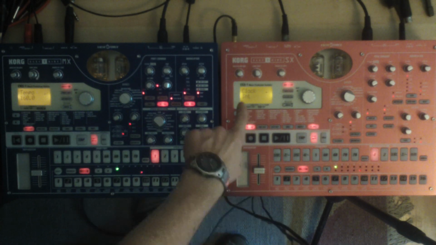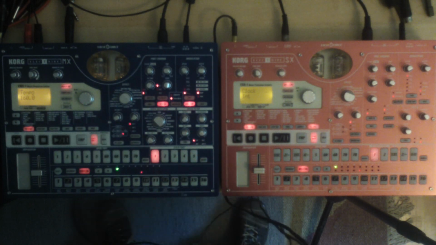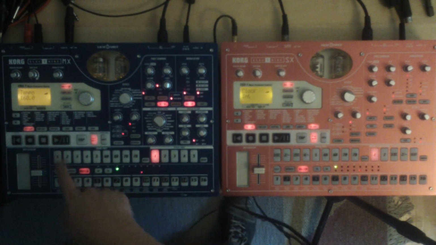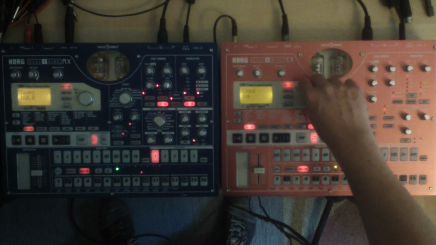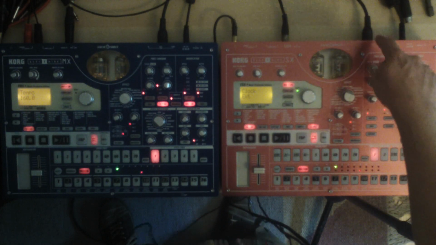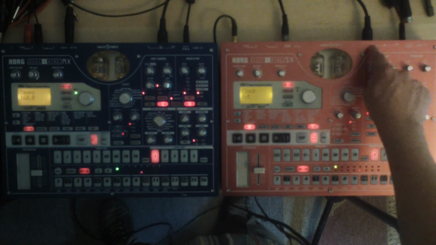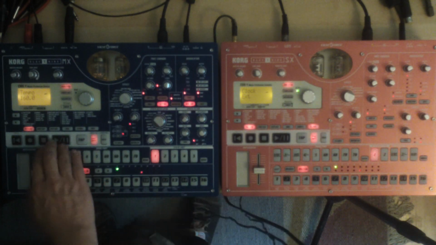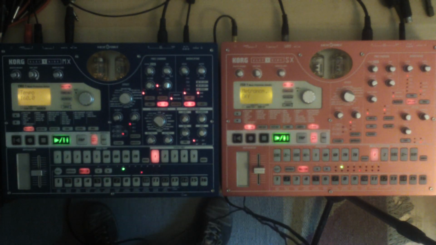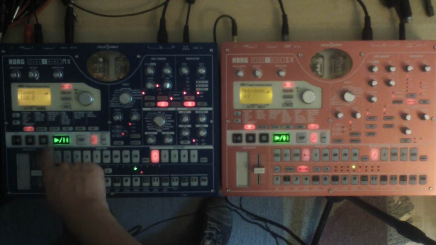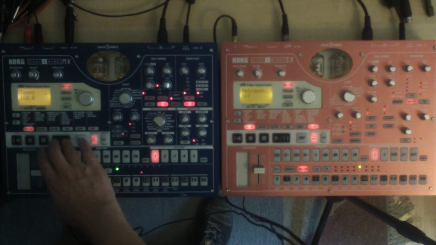But on the ESX, when I have the clock set to internal, it doesn't accept the MIDI start message. So I have to set the MIDI clock on the ESX to external now. And now it's waiting for the MIDI clock to be received by the MIDI in. And now when I press play, I have both machines start at the same time when I press play on the master device.